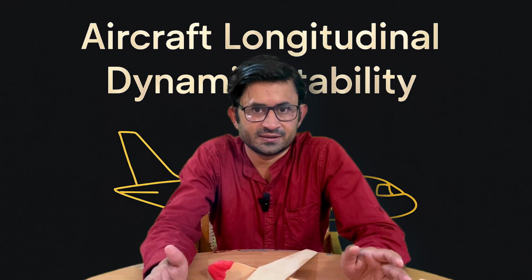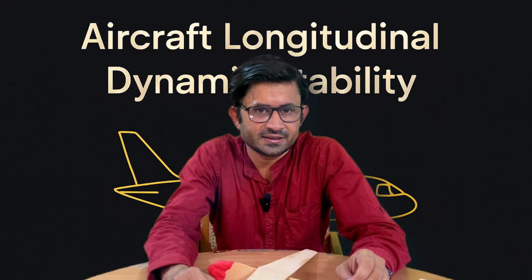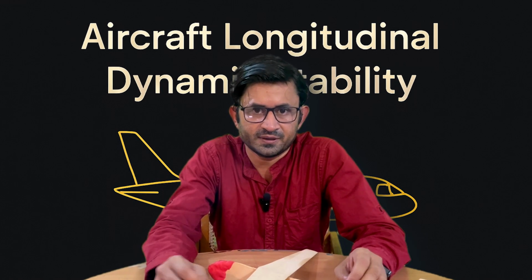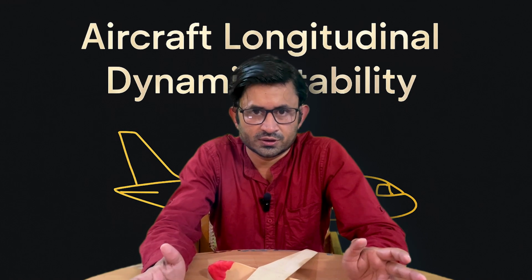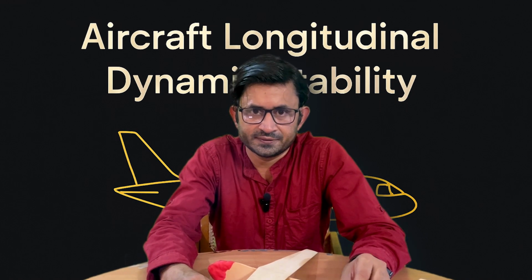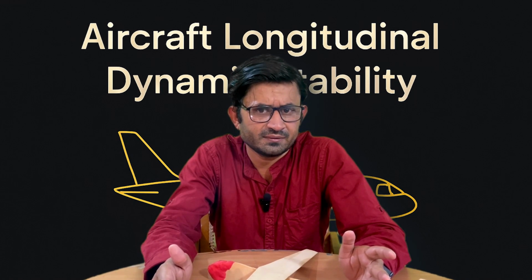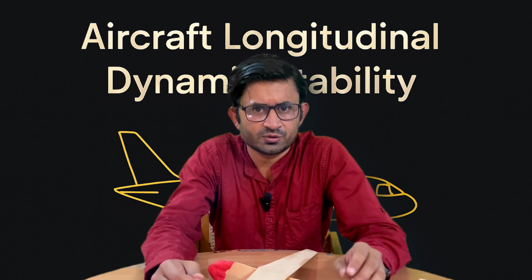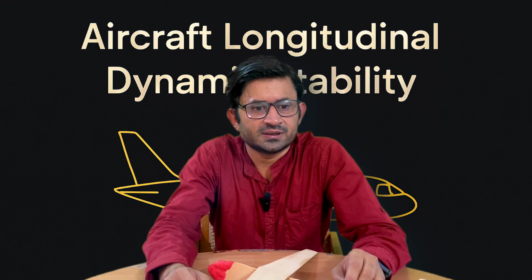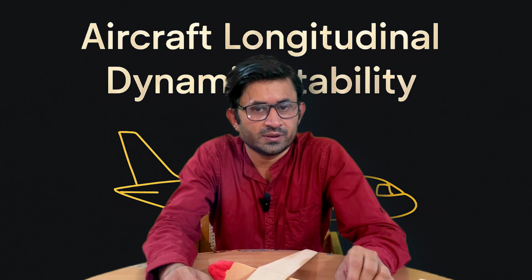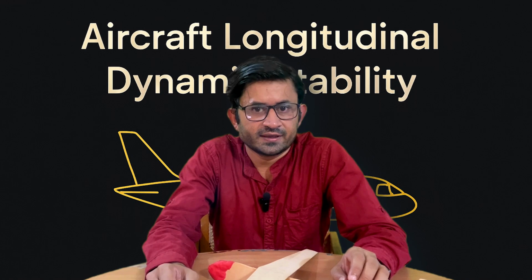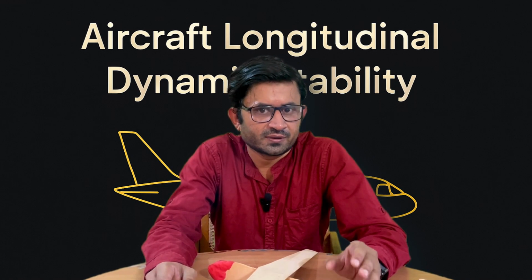For example, let's say this motor glider has a very long span, more than 15 meters, and the aspect ratio is close to 20. In this case the L by D is very, very high, more than 15. If you roughly estimate the zeta, it will be 1 divided by root 2, into 1 divided by L by D. So you will get a feel for the rough zeta value.